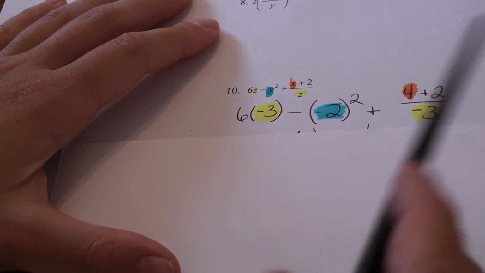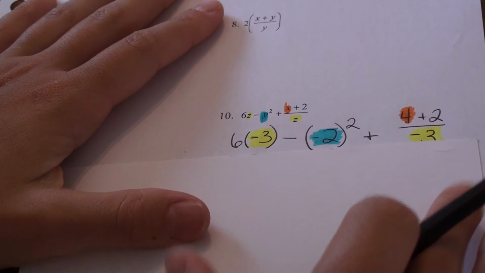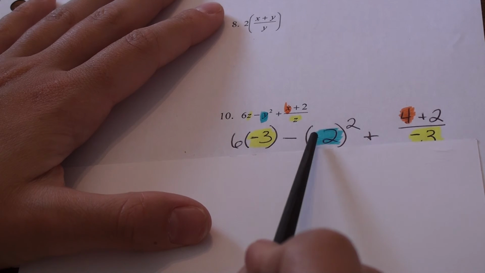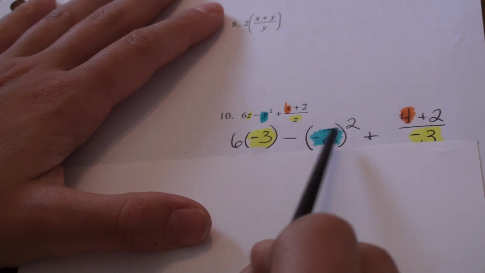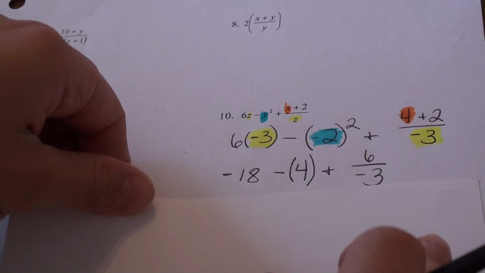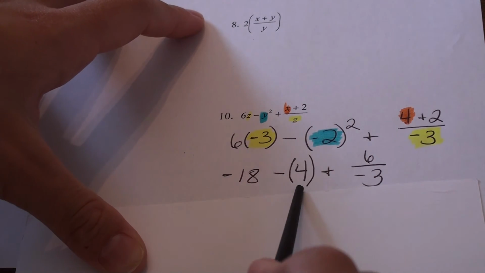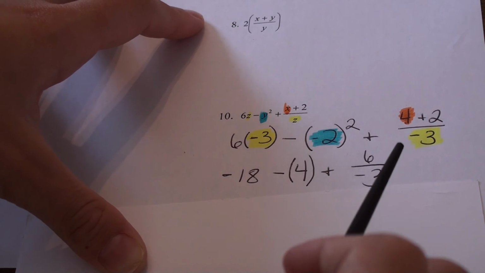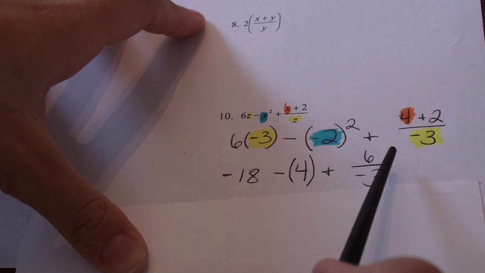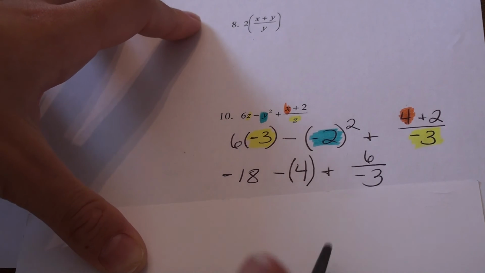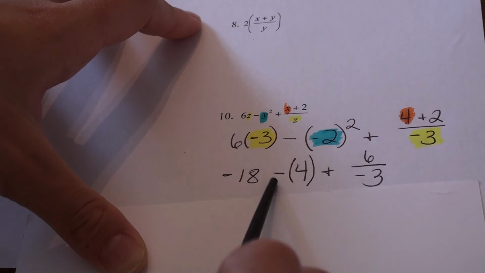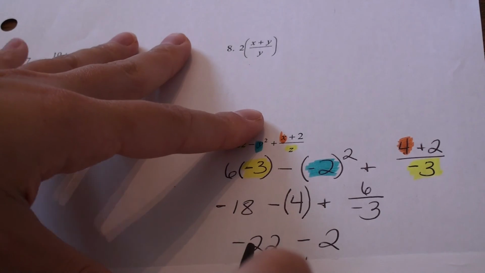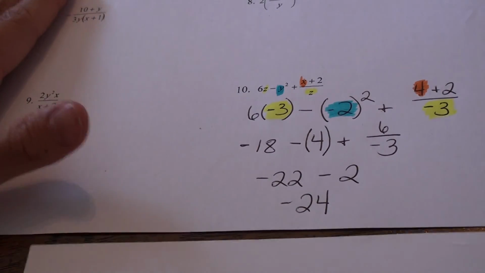So the first thing we want to do is we want to take care of our exponents up here. And we also want to take care of the numerator of my fraction. So negative 2 squared, again, is negative 2 times negative 2. So it's going to give us a positive 4. So that's where the positive 4 comes from. 4 plus 2 gives us 6. For the next step, I actually combined 2 steps. I did 6 divided by negative 3, which is going to give us negative 2. I also did negative 18 minus 4, which gives us negative 22. And then when you subtract negative 22 minus 2, you get negative 24.